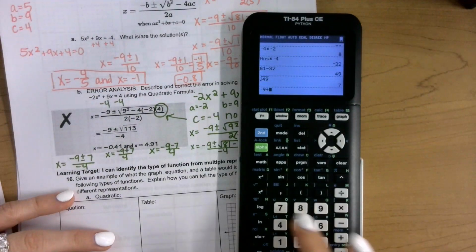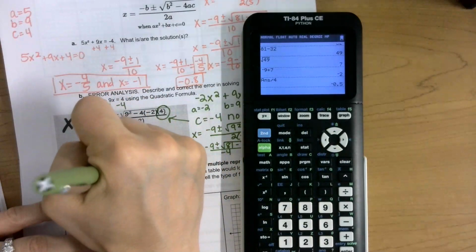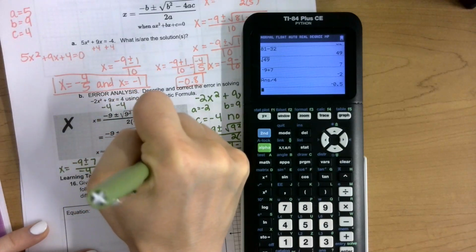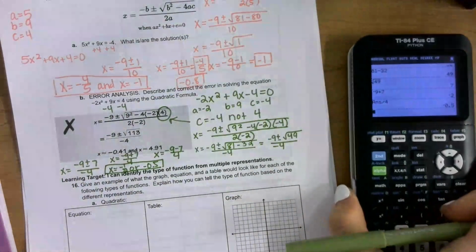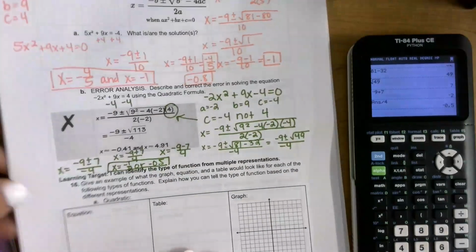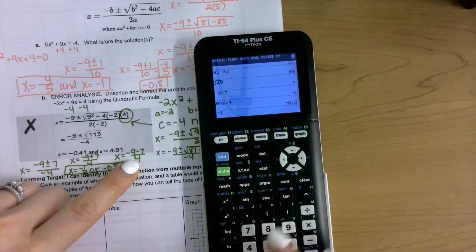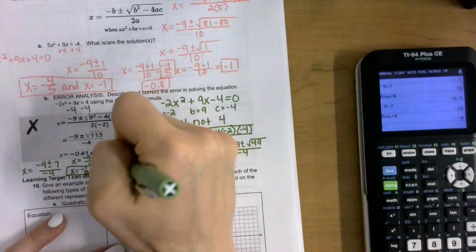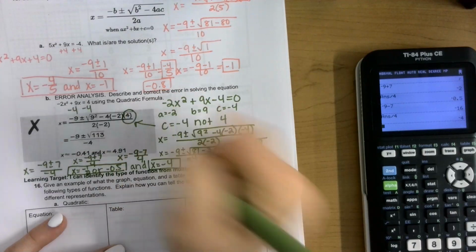Negative 9 plus 7 divided by negative 4 is 0.5 or 1/2. All right, and then negative 9 minus 7 divided by negative 4 is 4. And x equals 4.